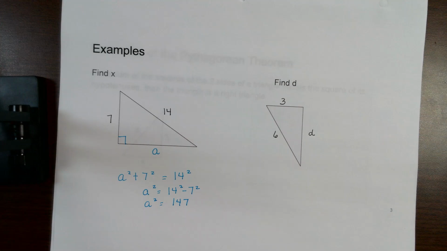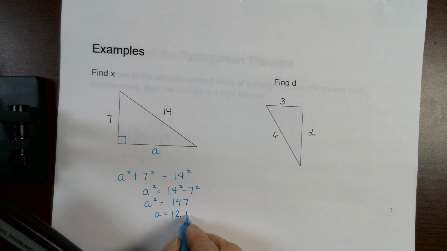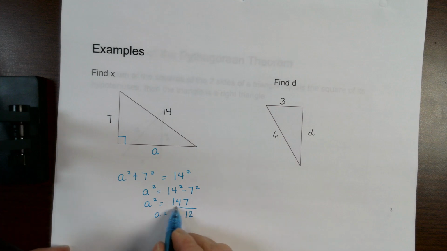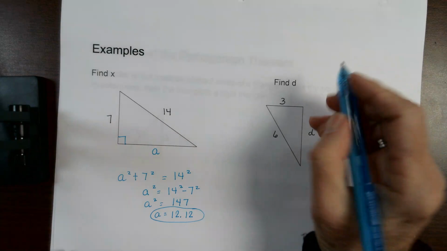Then you would take the square root of 147, and again you can give me a decimal value or you could just break it down. So it's 12.12 rounded off. So a would give me the measurement of the side of that triangle.